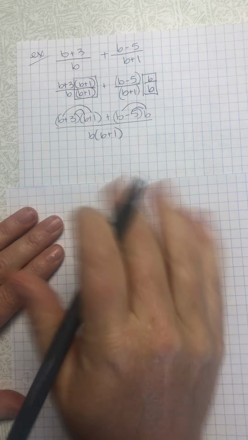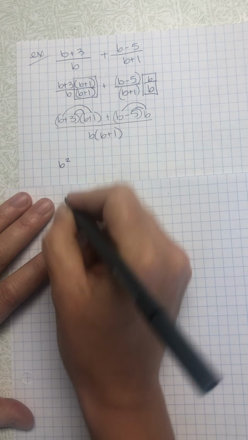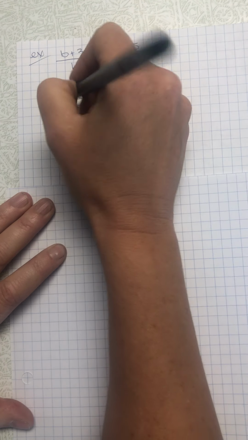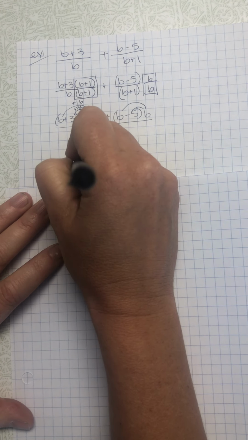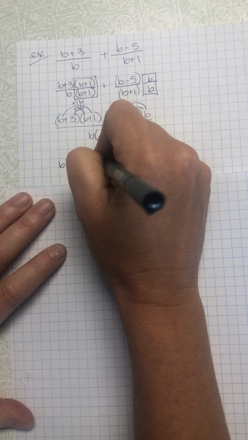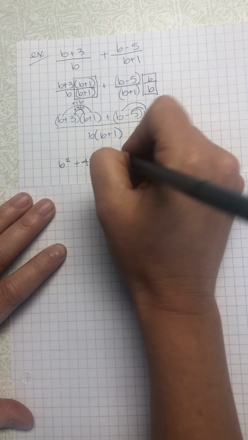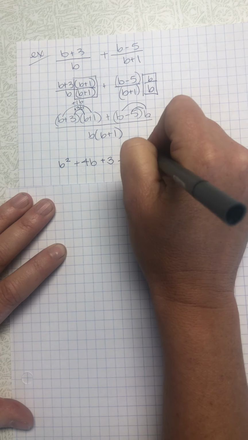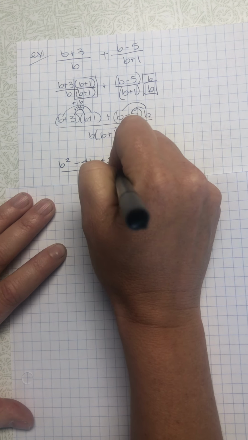So if I FOIL this, I end up with b squared, and then I have a positive 3b and a positive 1b. So I have plus 4b, and then when I do last, I have 3 times 1, so that's 3. And then when I multiply these, I distribute the b, I get plus b squared, and then minus 5b. All of that over b times b plus 1.